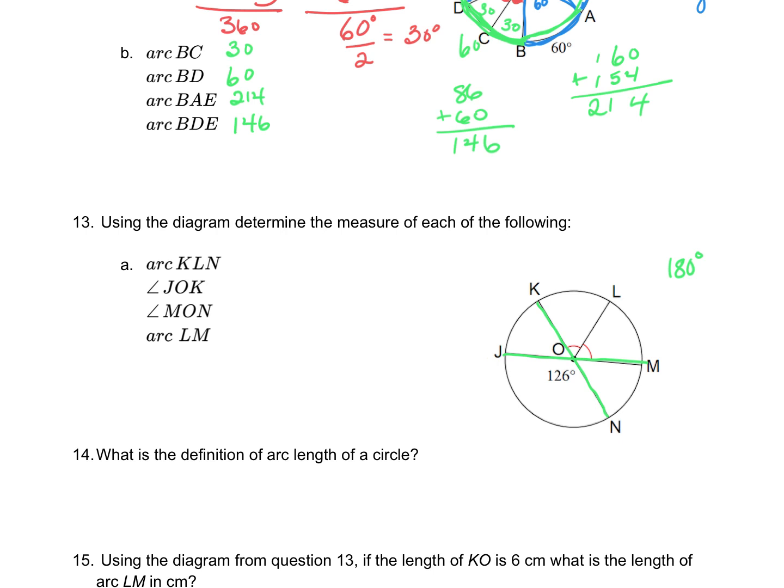Give it a try. If you haven't finished yet, go ahead and pause the video. So we're looking for our KLN. Follow the letters in order, KLN. If you notice, that is half the circle, so that's going to be 180 degrees.